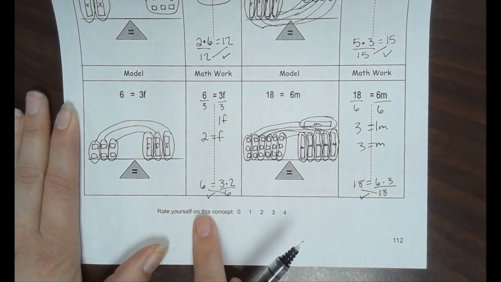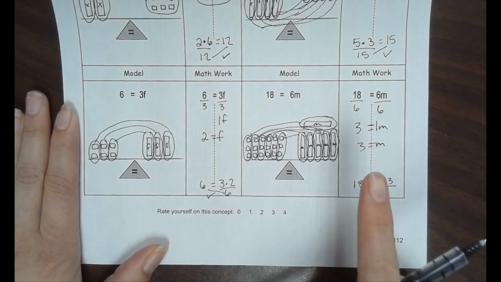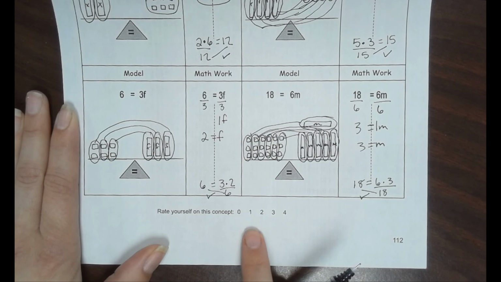Okay, rate yourself on this concept. How do you feel about making models of simple equations and showing your mathematical work and checking them? 0, 1, 2, 3, and 4. Take a picture, turn it in on Google Classroom.